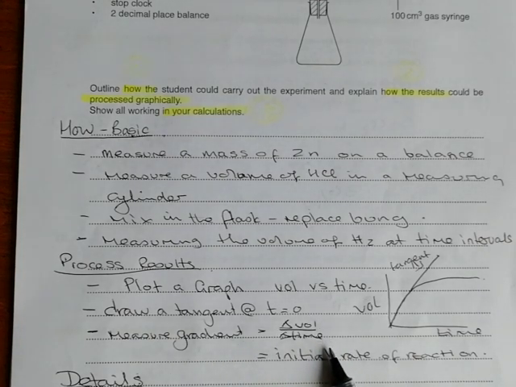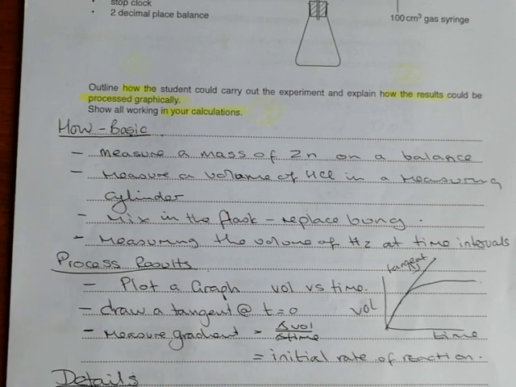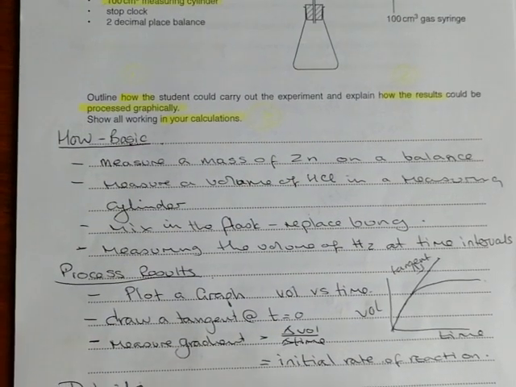Volume over time, change in volume over change in time, and that will give us the initial rate of the reaction. You can notice I've done this all in bullet points. This is enough to pick you up full marks. It is an ordered, structured way of showing all your thought processes. I would stray away somewhat from writing an essay on this because you are bound to lose track and it gets confusing. Keep yourself nice and structured.